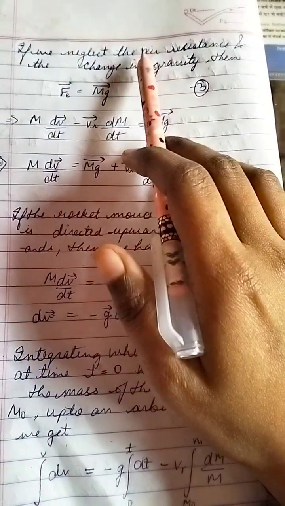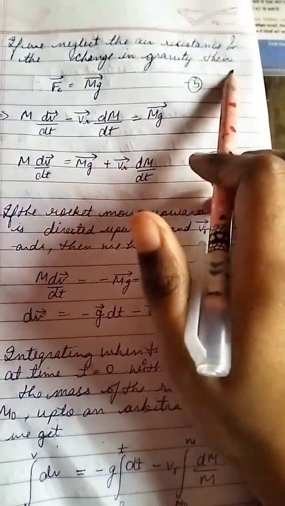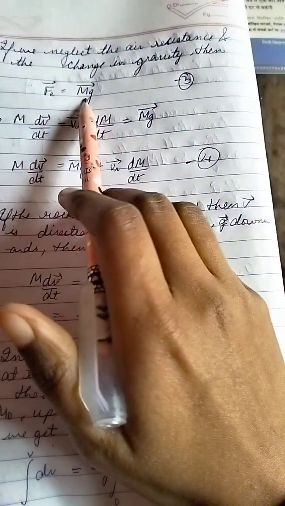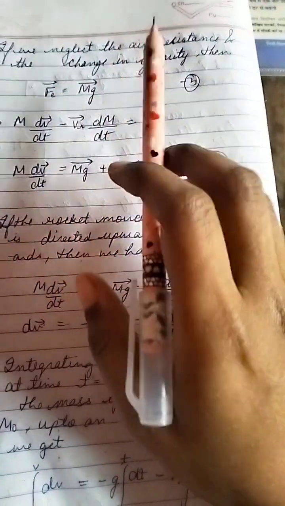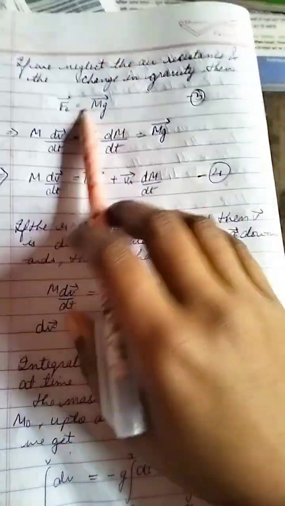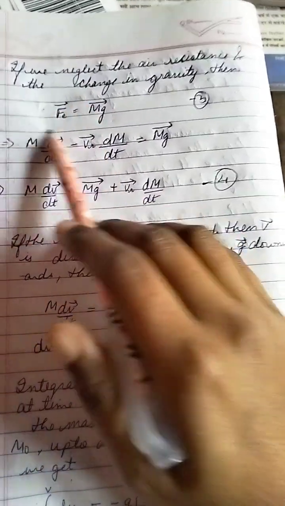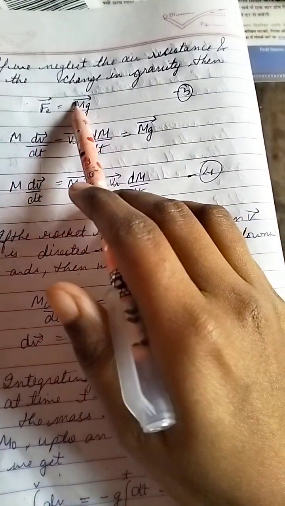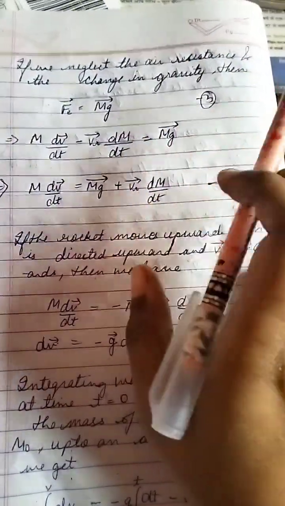If we neglect the air resistance and the change in gravity, then Fe = mg. We already know the formula for the force F = mg. So Fe here is the external force, m is the mass of the rocket plus fuel and g is the gravity. This is equation 3.